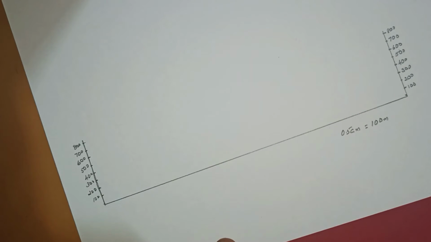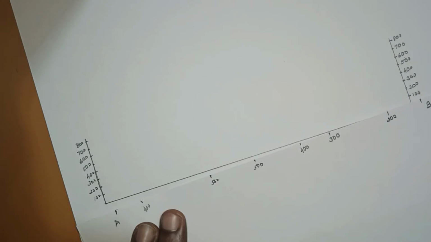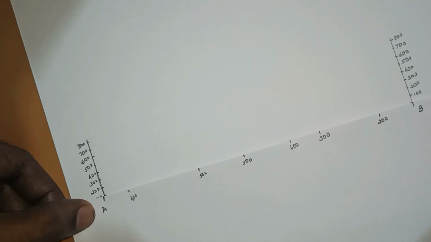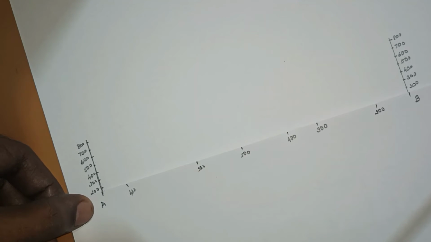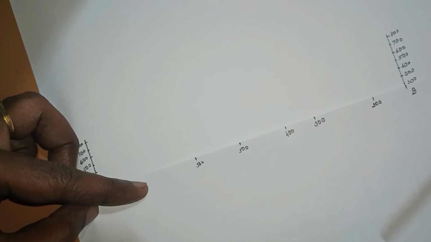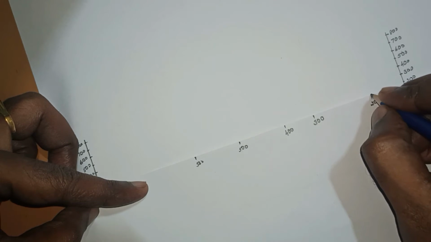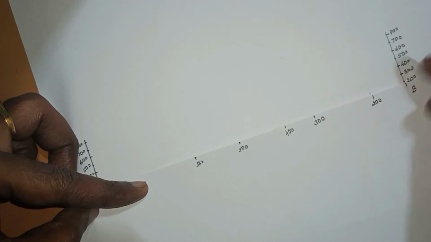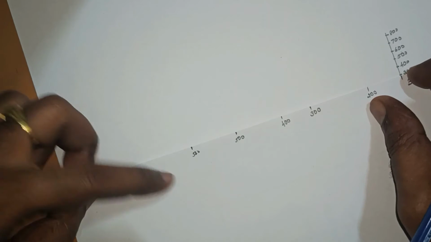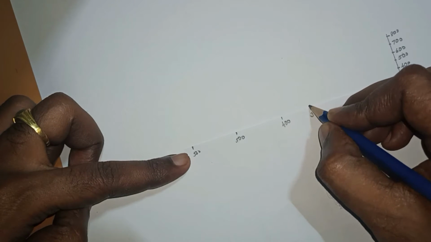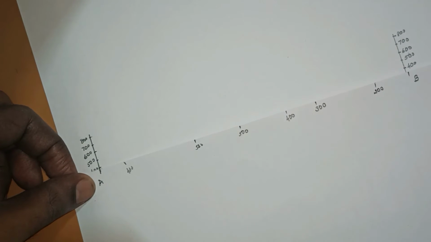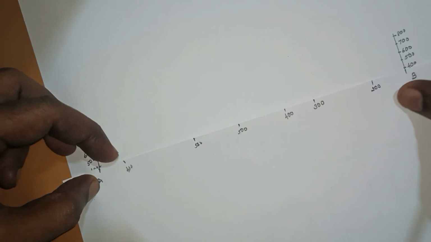Okay. Now transfer these contour values here. 200, I'm keeping parallel to 200. Keep this paper parallel to 200 and mark this point. Okay. Then 300. Do it carefully. 400.